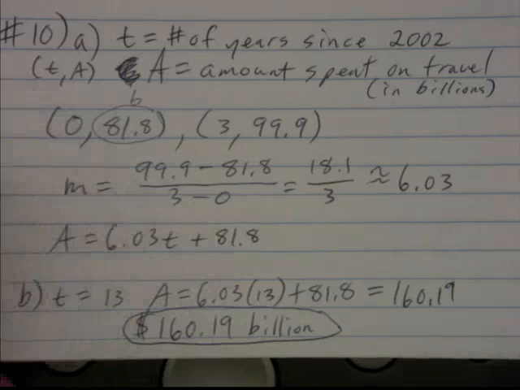So that's number 10. All right. Number 14.